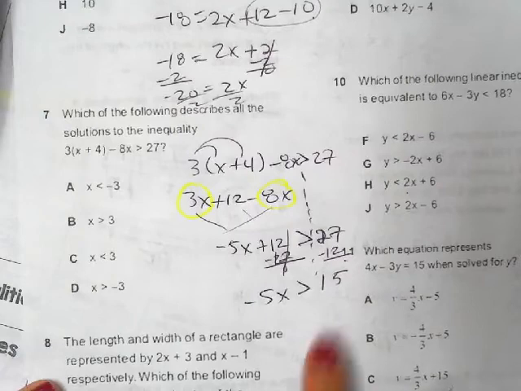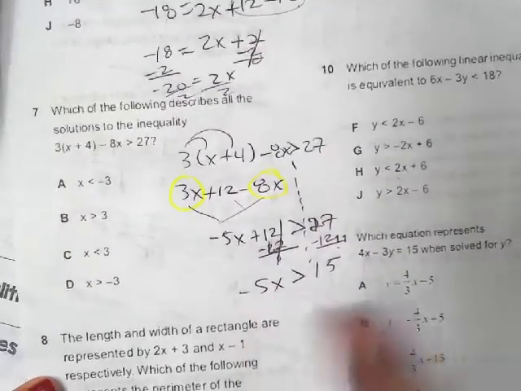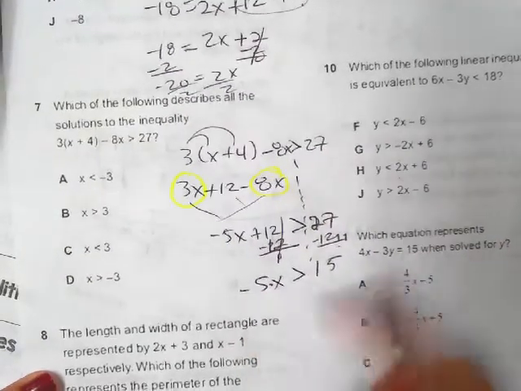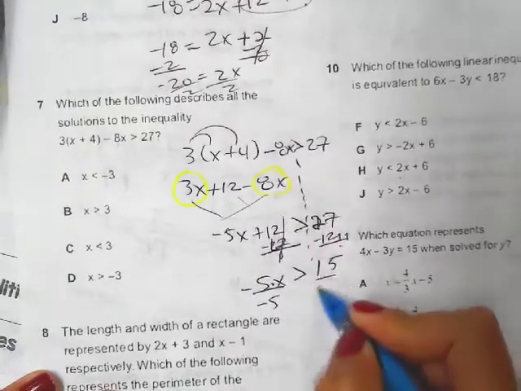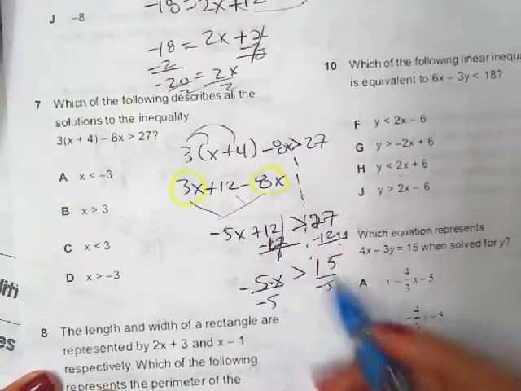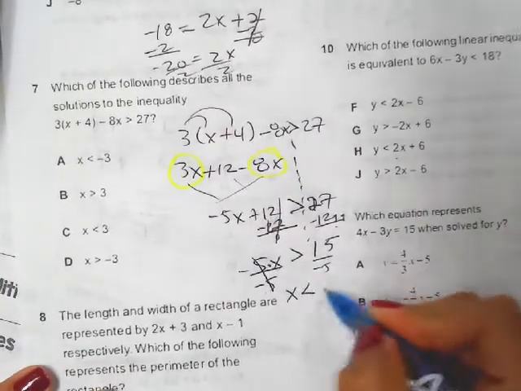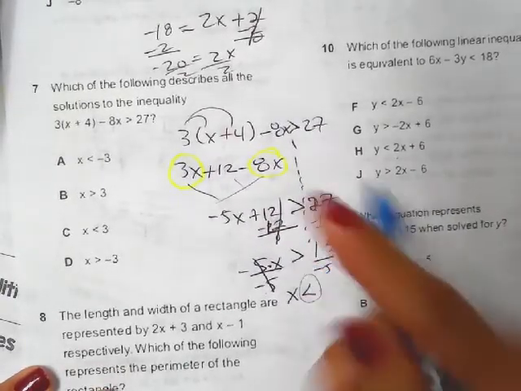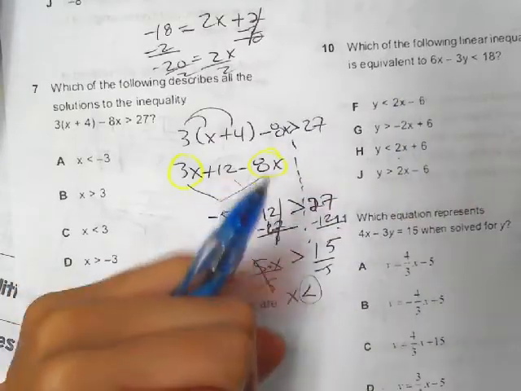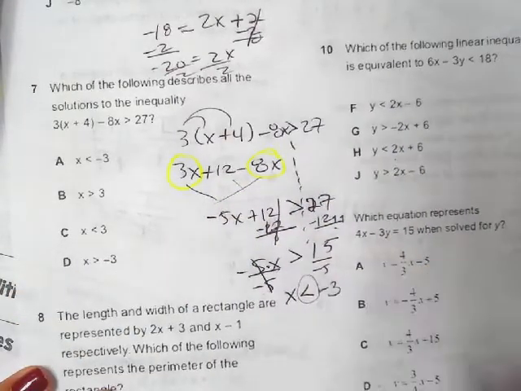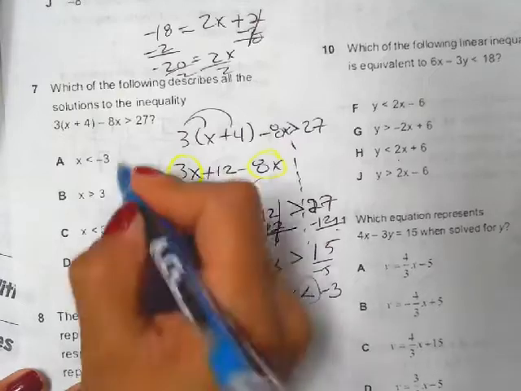Last thing there is to divide by a negative 5, because it's multiplying. So we have to divide by a negative 5 so I can get a positive x. I never want a negative x. But if I divide, I have to flip my inequality. It was opening to the right, now it's opening to the left. And my answer is negative 3. So the answer is A.